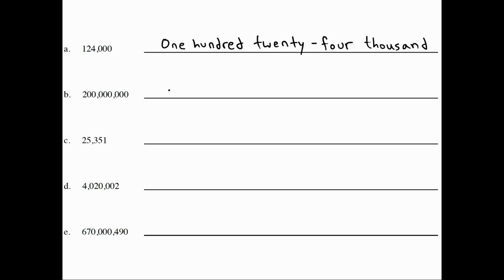For the next one, I'll start with the 200. But once again, I can't stop there, because that wouldn't be enough. What we have here is actually 200 million. So we have to put the word million at the end.